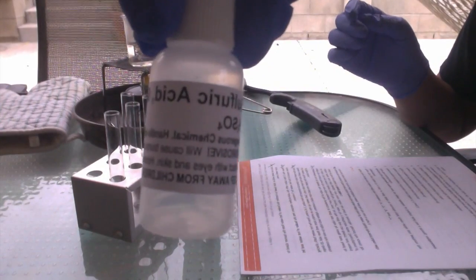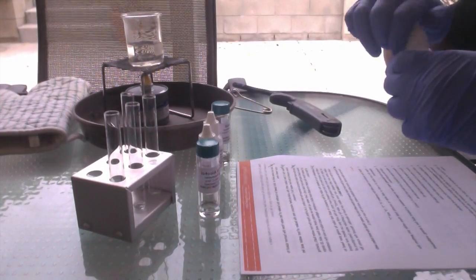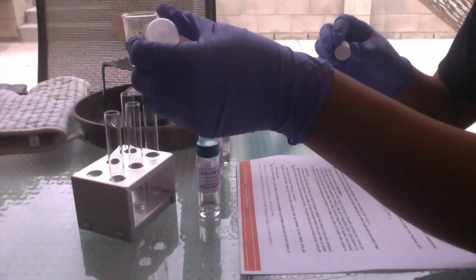And 2 drops of sulfuric acid into each test tube.